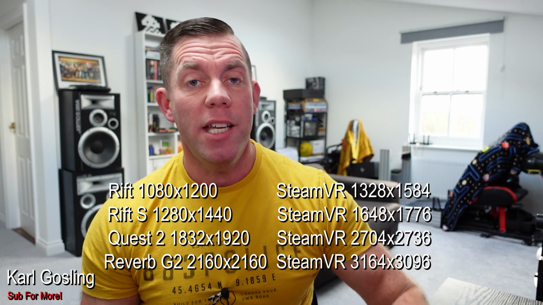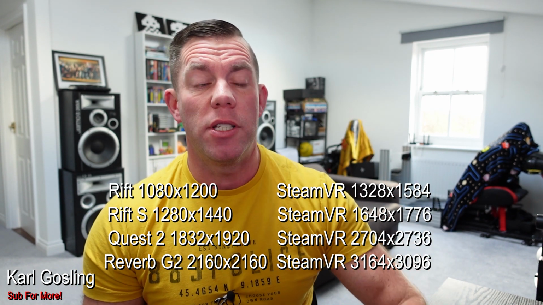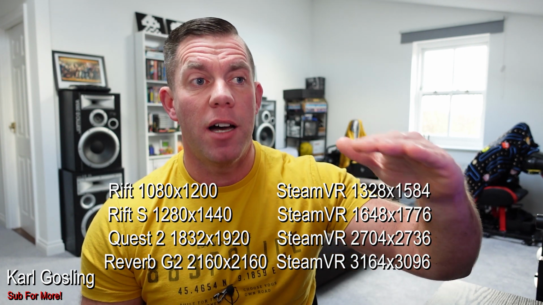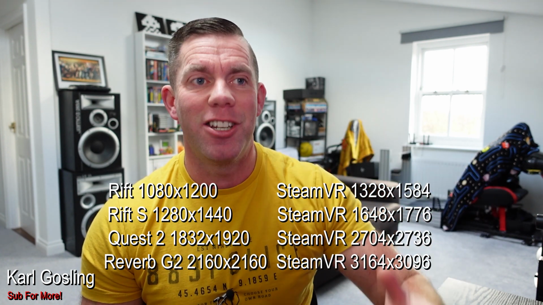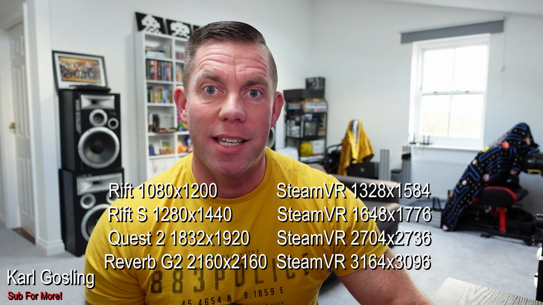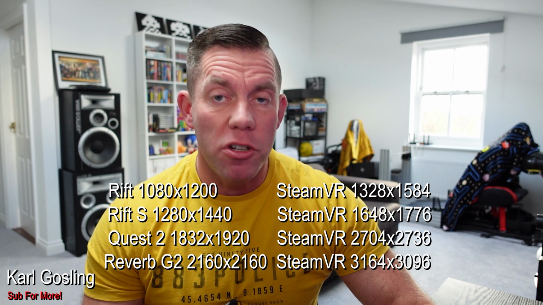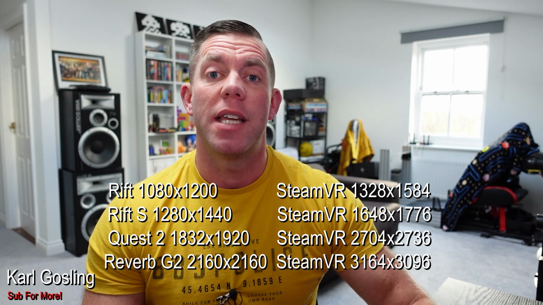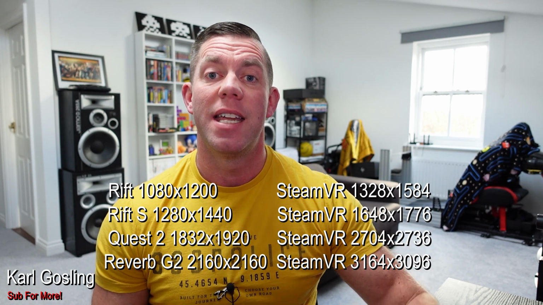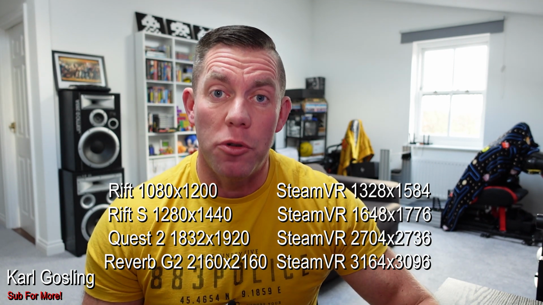So when you get your Reverb G2, which is 2160 by 2160 native, in SteamVR at 100%, yes, it shows 3164 by 3096. All these figures are approximately 40 to 50% higher than the native resolution of those respective headsets, and this is how it is supposed to be.